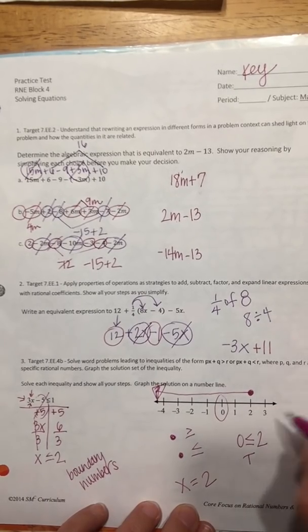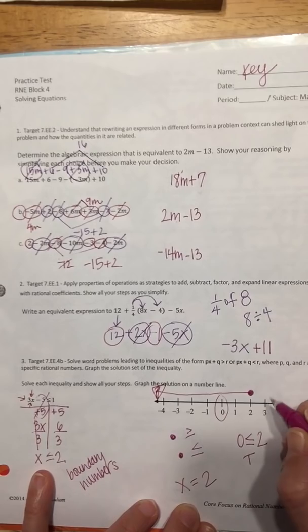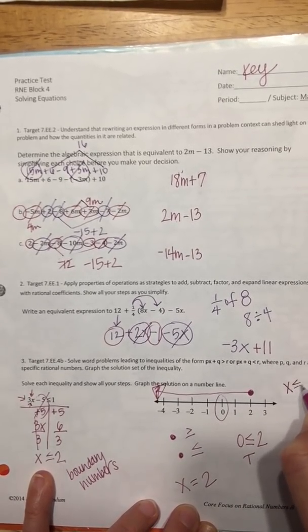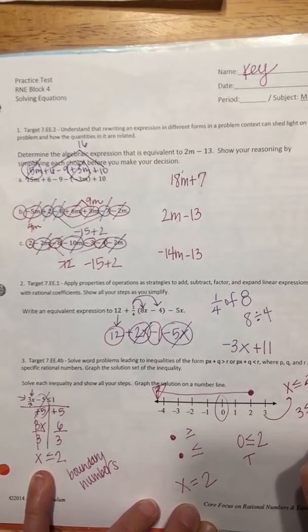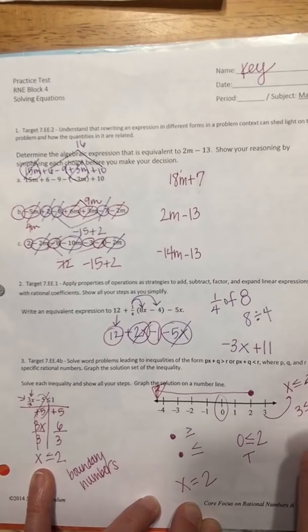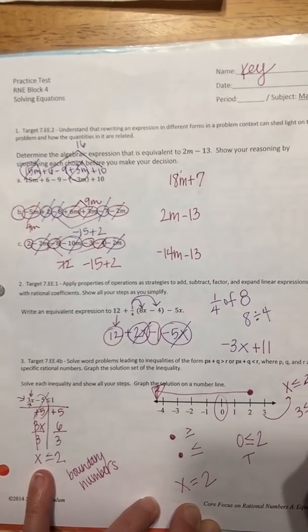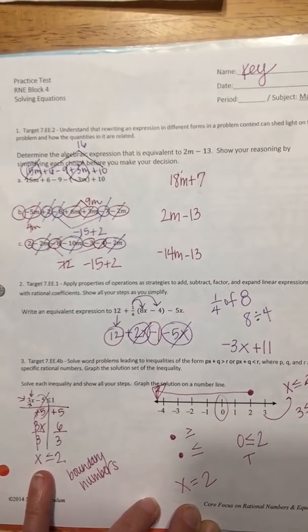I'm going to test the 3 inside that inequality just to prove why I would shade on the left. I'm going to put x is less than or equal to 2. I'm going to go ahead and plug that 3 right in here. And as you can see, I would have an inequality that was false. So I would not want to shade in that region.